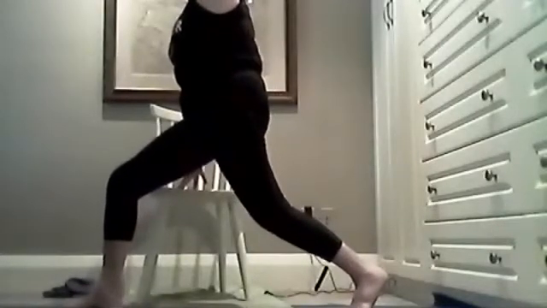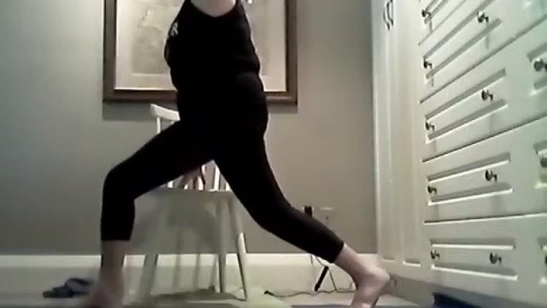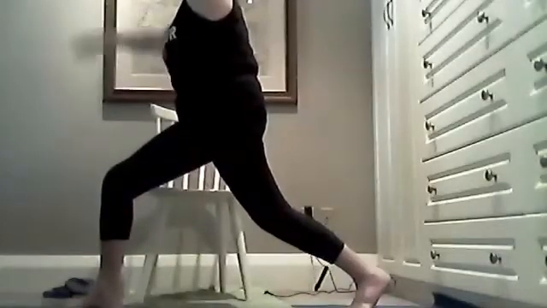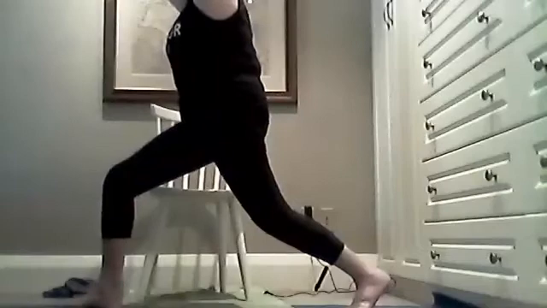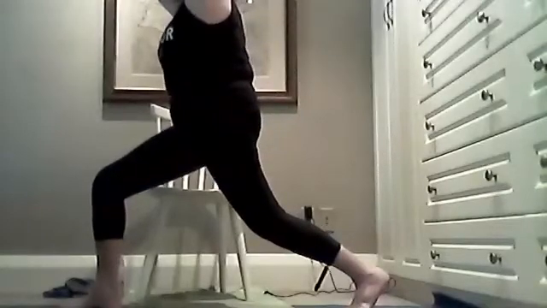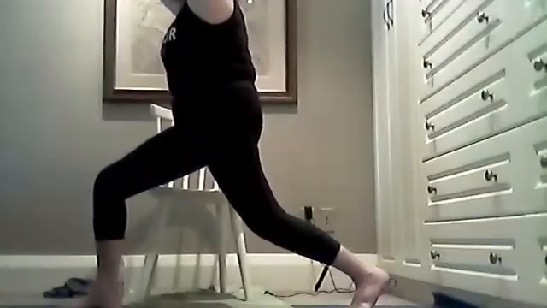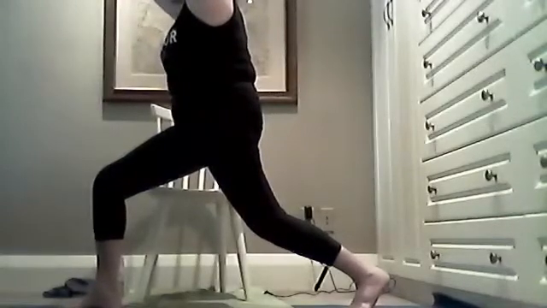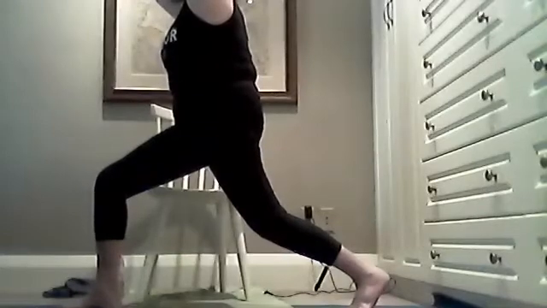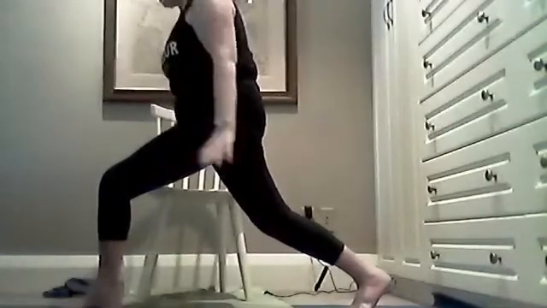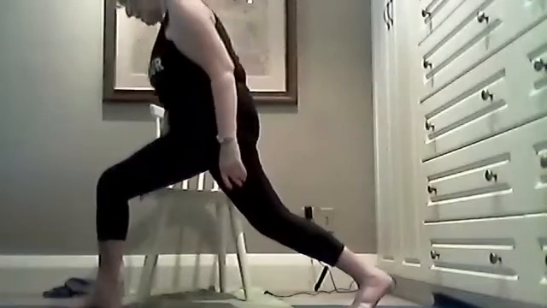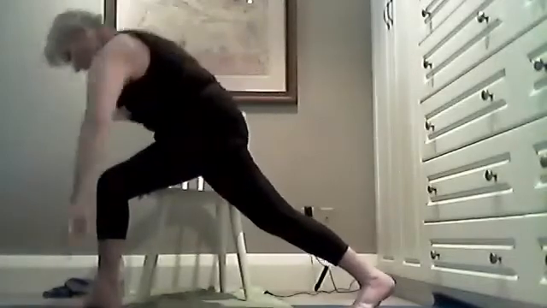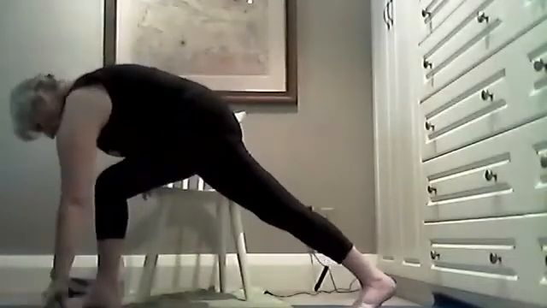One hand comes up, challenging your balance if you wish. You can bring the other hand up, holding it here, breathing in and out. Two more breaths. Last breath. Release the hands and come back down. Bring your right hand down onto the floor.